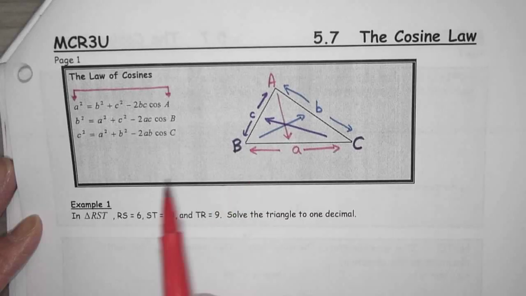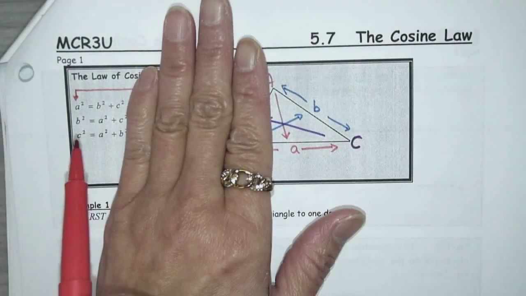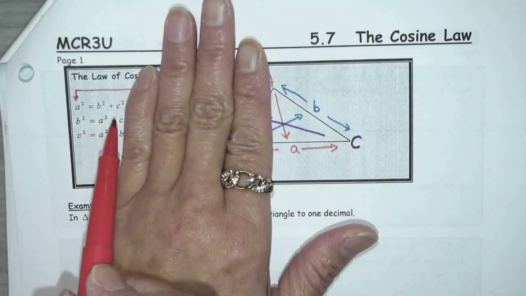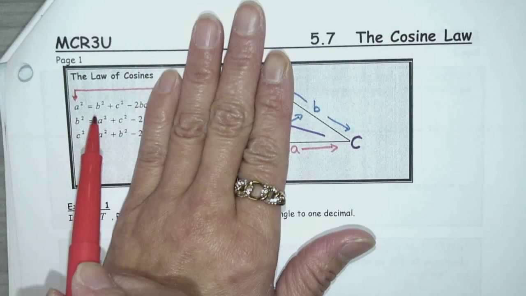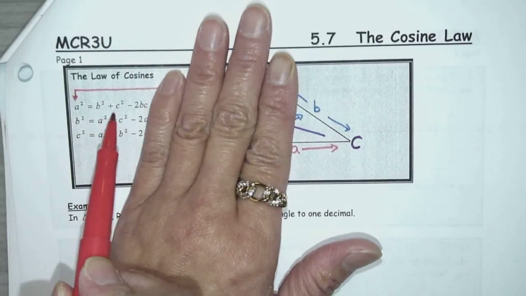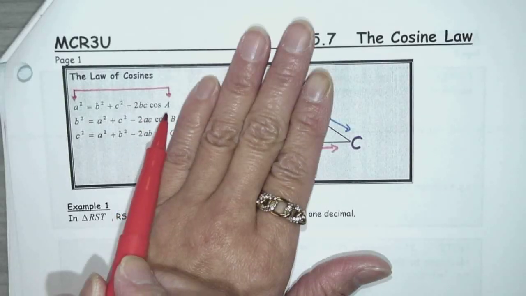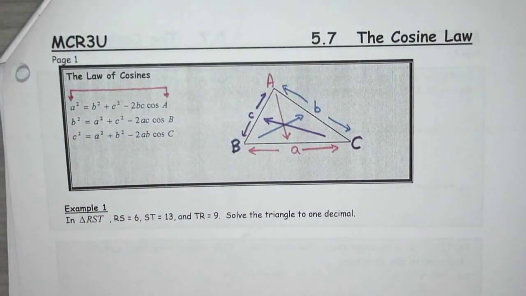Okay, so that's the formula. It's not too bad. I always kind of start it with this: a squared equals b squared plus c squared, then minus bc. It's the same two letters, same two variables, and then cos of A, and it matches. So it's not too bad to memorize.